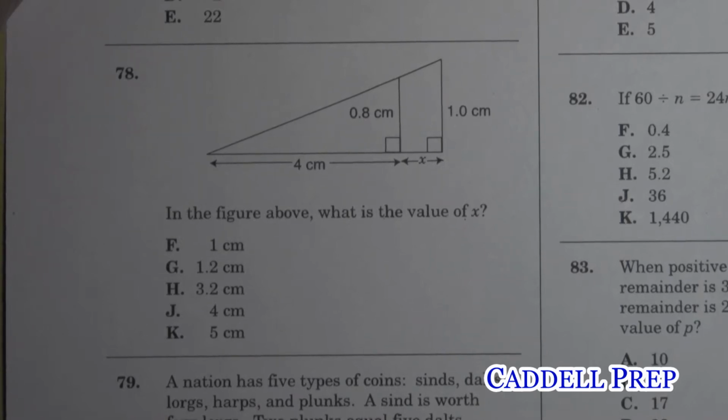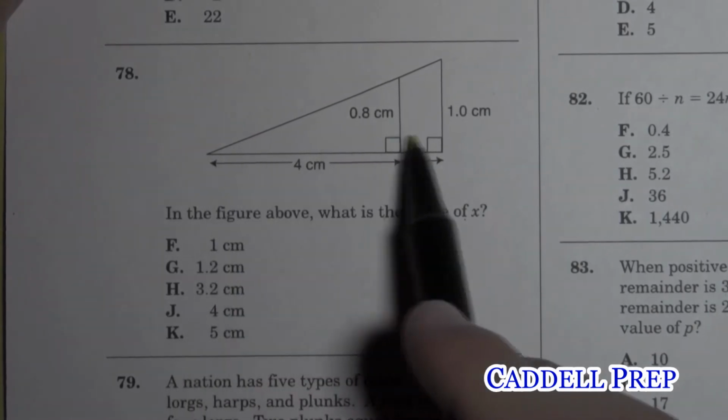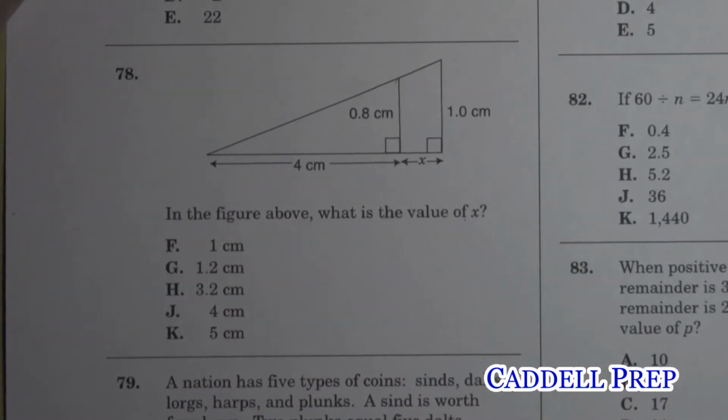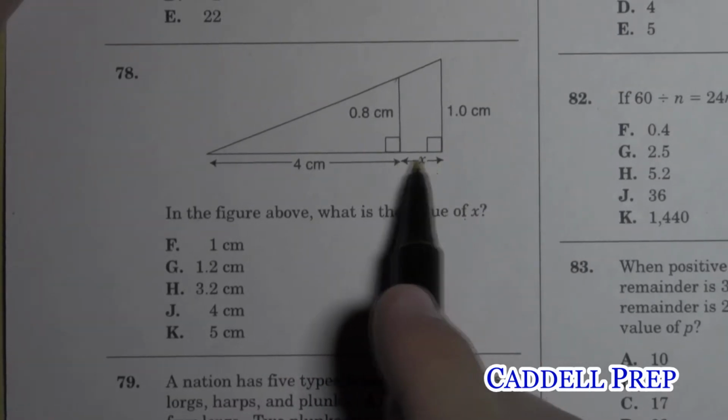For question 78, we're given a large triangle with a small triangle inside of it and some measurements. In the figure above, what is the value of x? So see, x is this little measurement here.